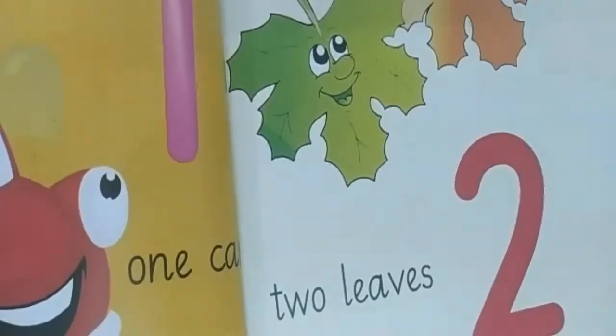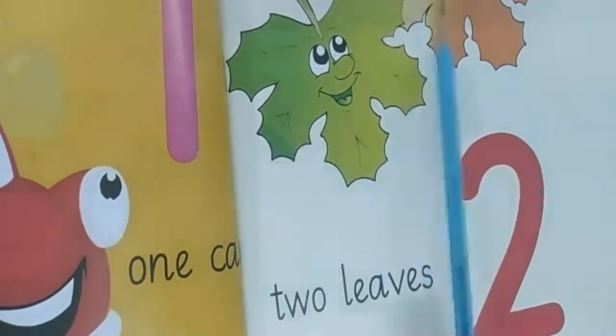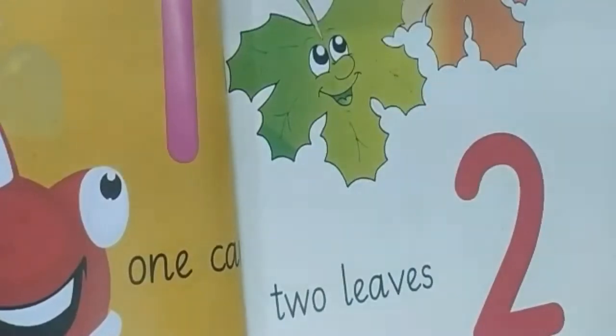Very good. Okay. And Afan, you tell me which digit is this? Afan bache, which digit is this? Afan, are you listening to my voice? आपको मेरी आवाज आ रही है, Afan? Okay. And what are these? Two leaves. Okay, Afan, show me your two fingers. Show me. Very good.